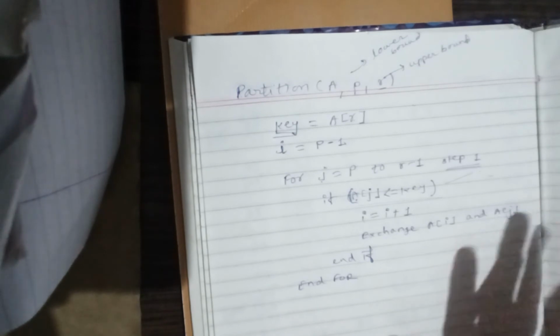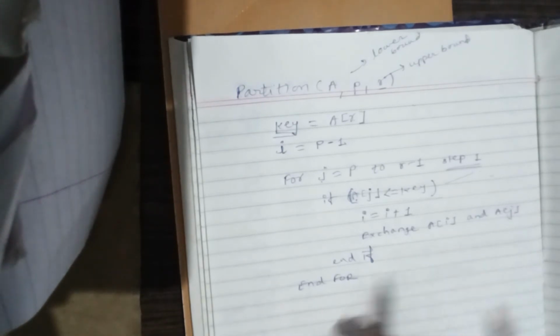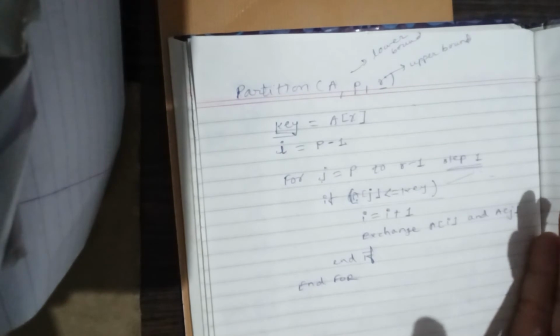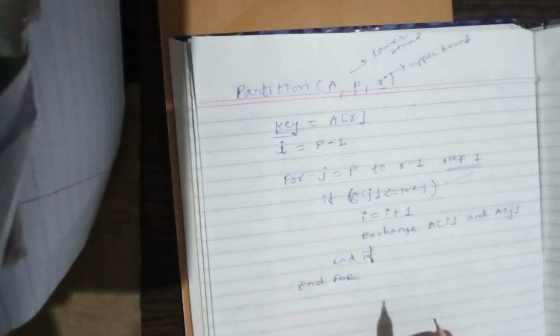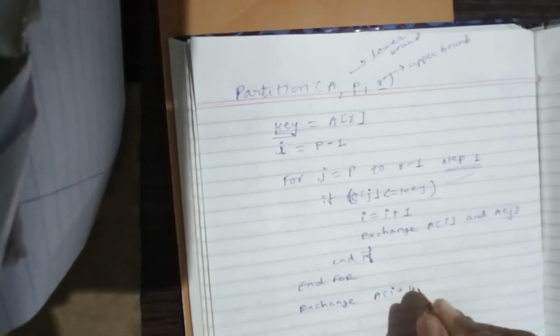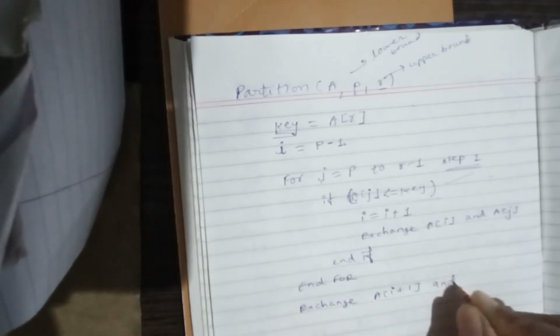At the last, the final position of the pivot we got, and that position is the i plus 1 position. So now we have to exchange the i plus 1 position and the pivot position value. So we say exchange A of i plus 1 and pivot value.